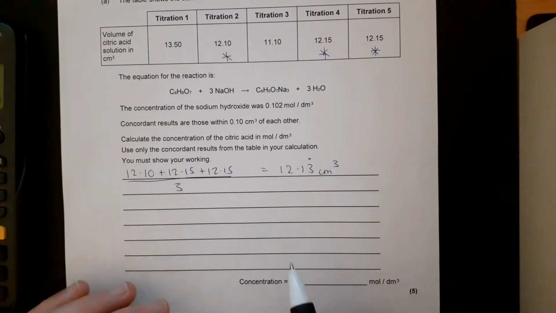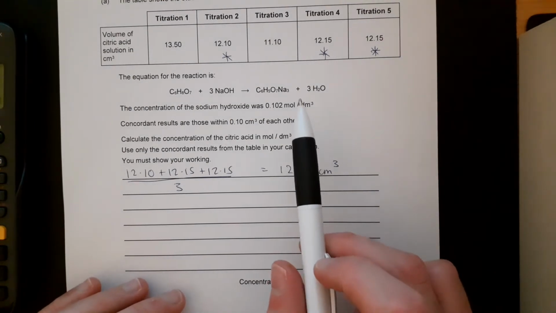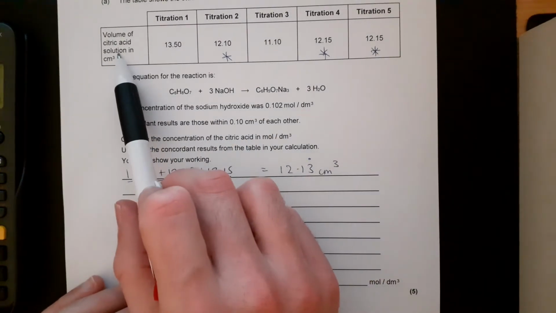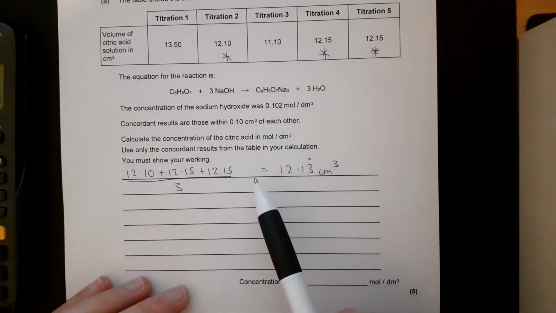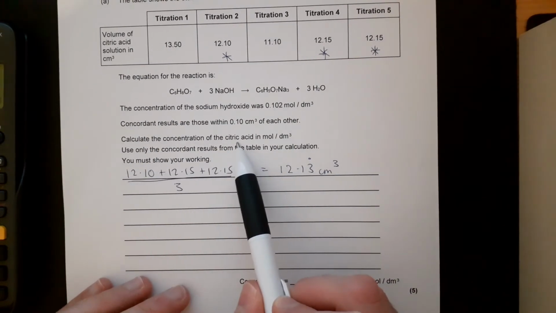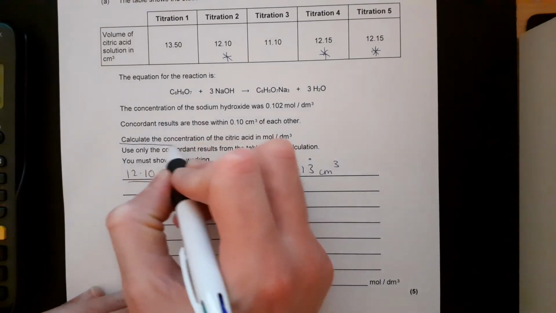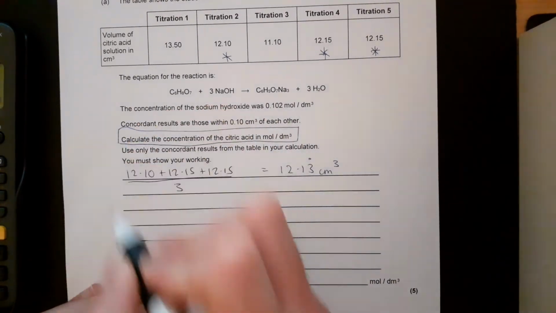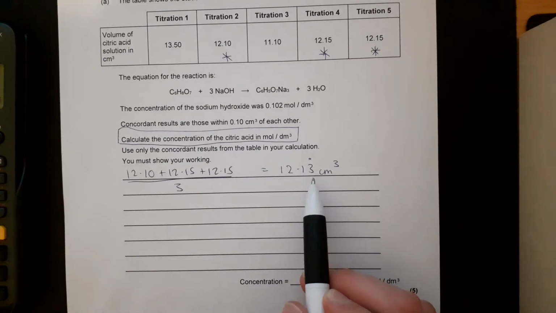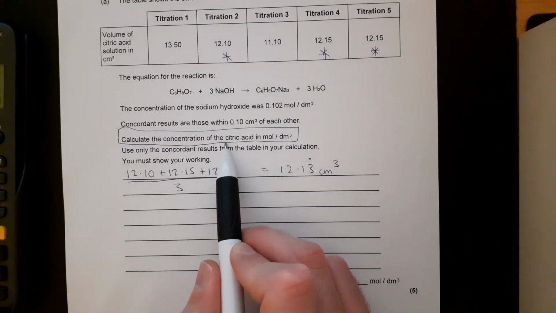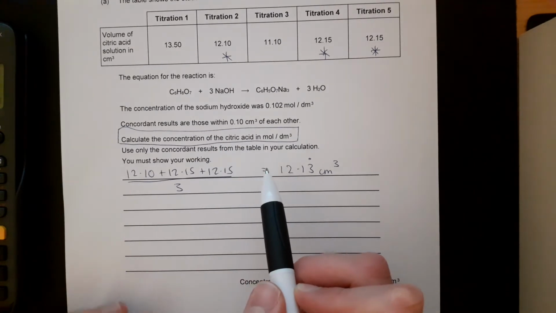So that was the volume of the citric acid. So we want to multiply this by the concentration of citric acid, which is the one we're supposed to be working out. Just put a box around that to remind ourselves what we're doing. We can't do anything with that number yet, because that's related to this, which we're trying to work out. So we must be able to do the sodium hydroxide.